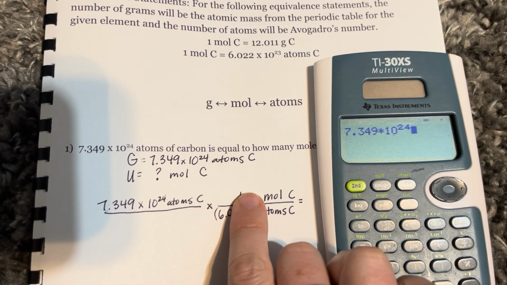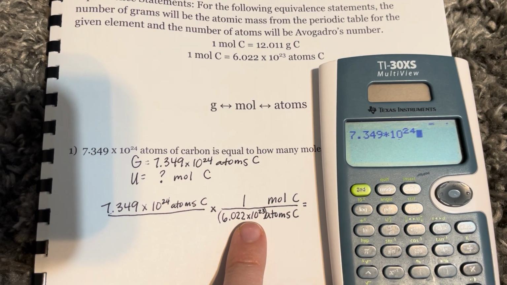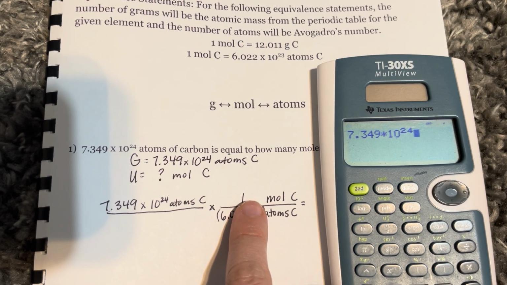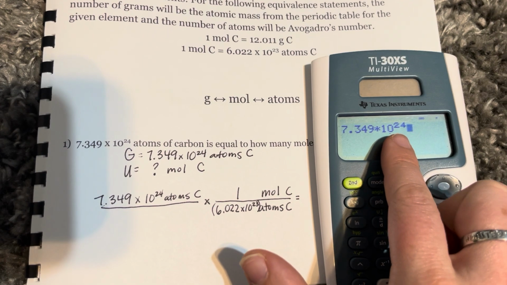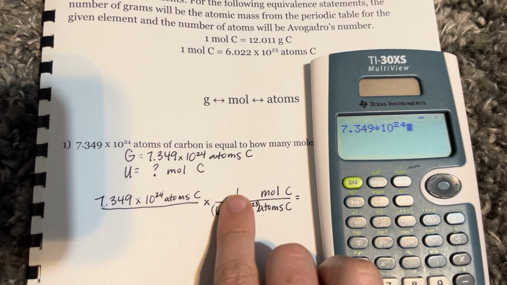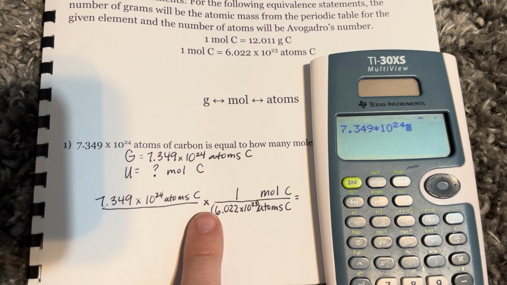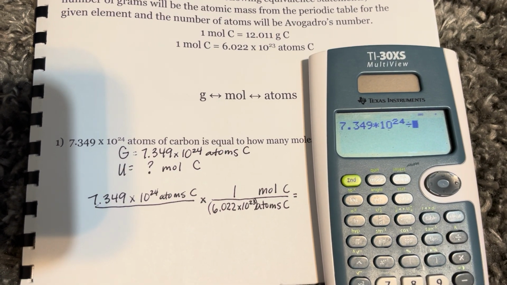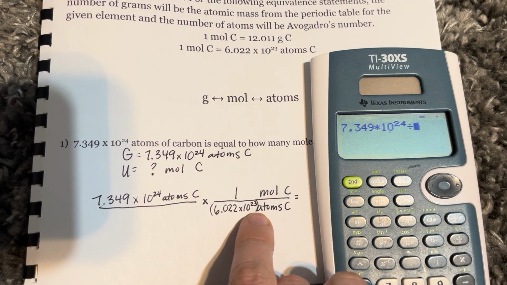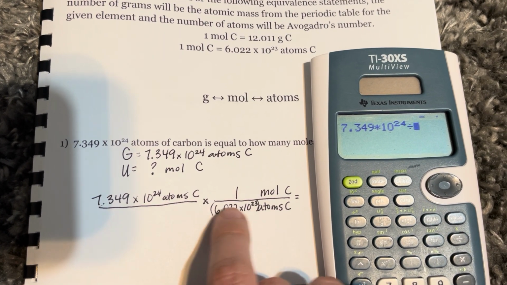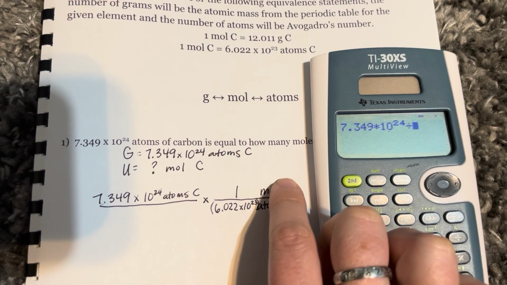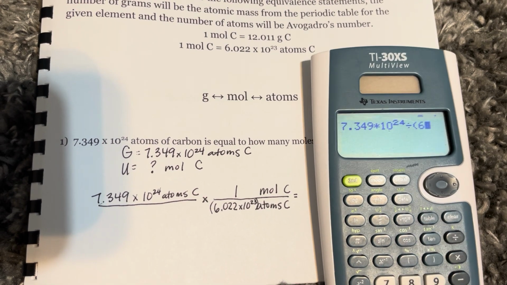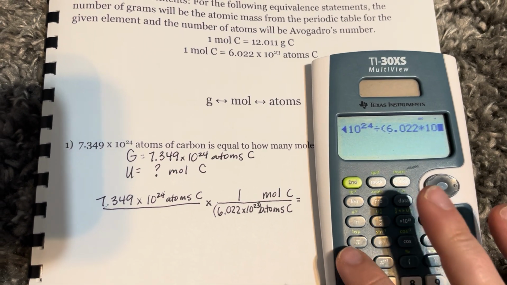Then anytime you have a number on the top, you're going to multiply. Anytime you have a number on the bottom, you divide. You can do times 1. There is a 1 on the top, so you would multiply by 1. That's not going to change my answer. Multiplying by 1 doesn't do anything numerically, so I'm going to skip that. If you have a number on the bottom, you divide. So this I need to divide by. However, if you don't put this in parentheses, it's going to divide by only this part, and then it's going to multiply by 10 to the 23rd as if that was on the top. And we don't want that to happen. So parentheses, 6.022 times 10 to the 23rd.